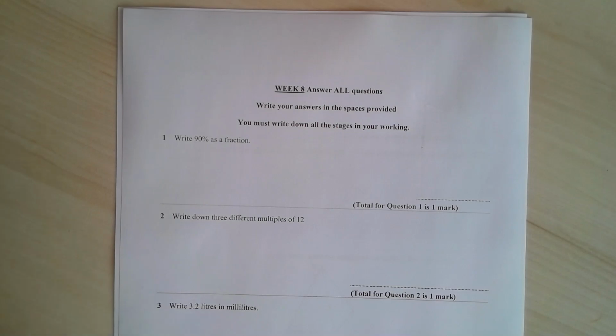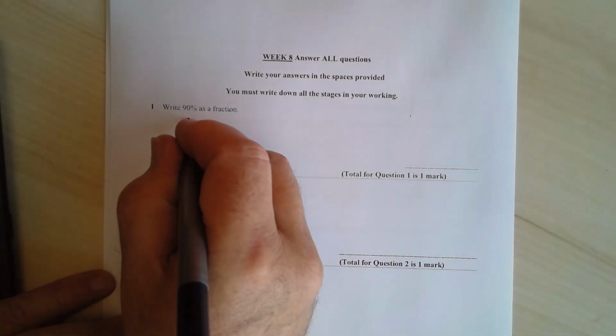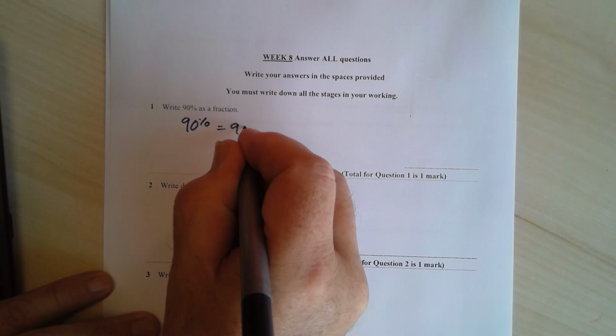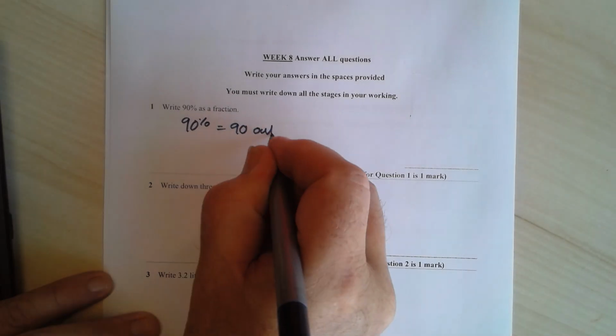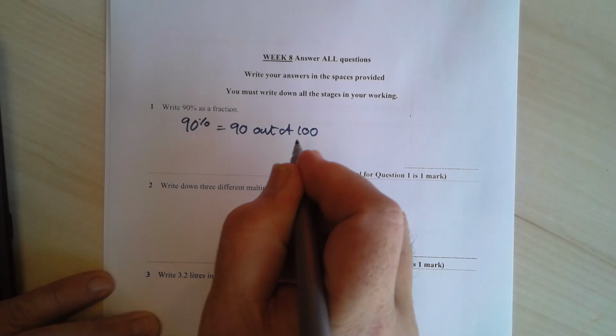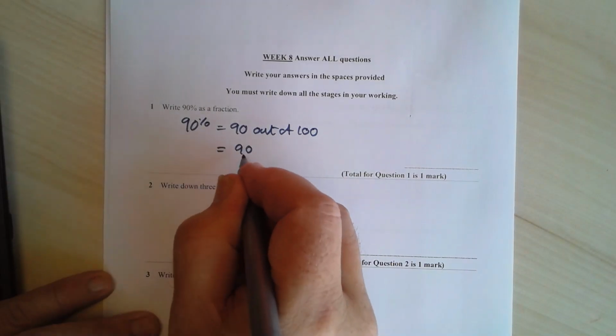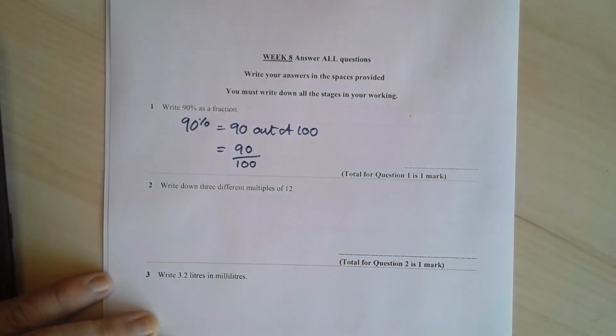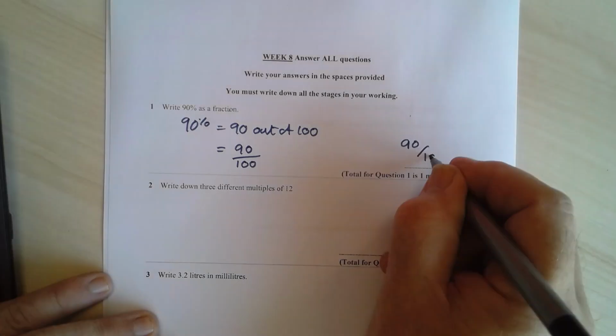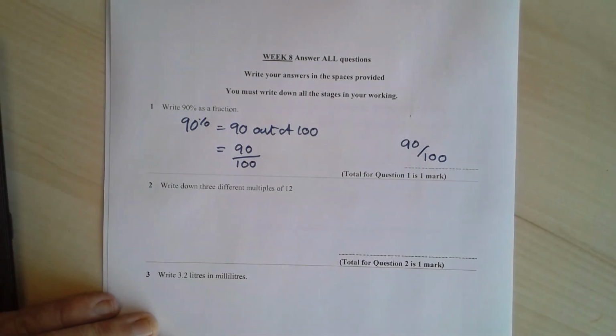So my first question asked me to write 90% as a fraction. Well, I know that 90% means 90 out of 100, which I can write as 90 over 100. I don't need to simplify because the question hasn't asked me to.